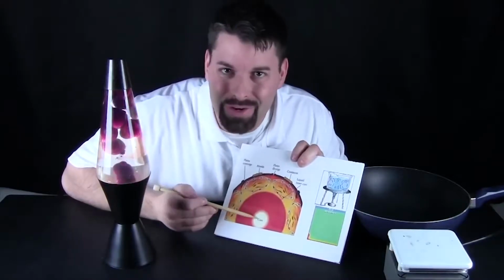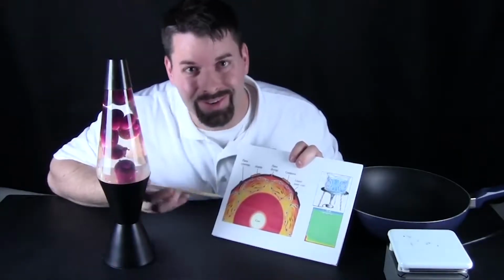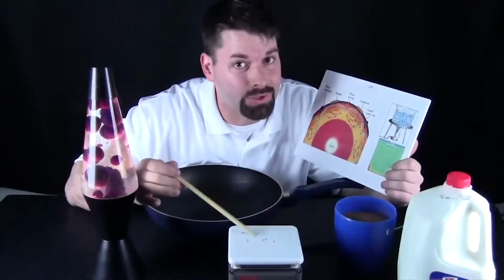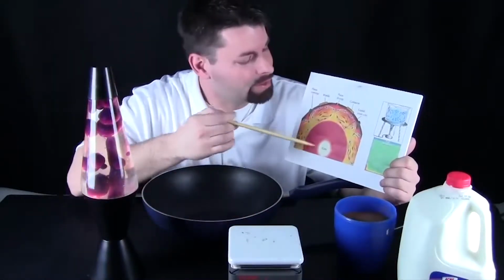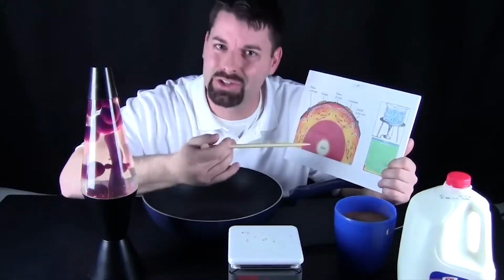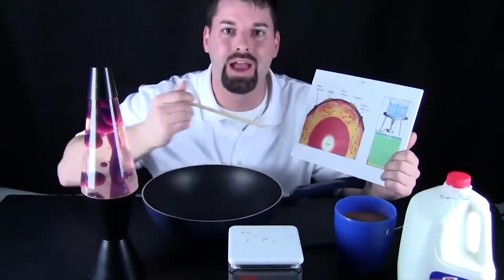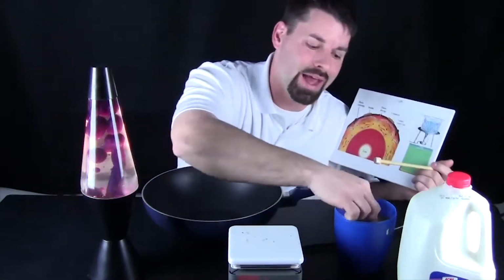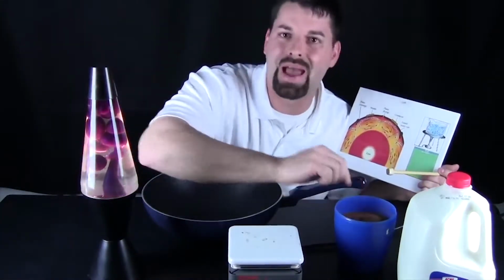We have a heat source here. Our heat source is the middle part of the Earth. We need something to be the matter that heat energy can move around. We have our milk, and now we need something to be the crust. For that, we're using chocolate powder.